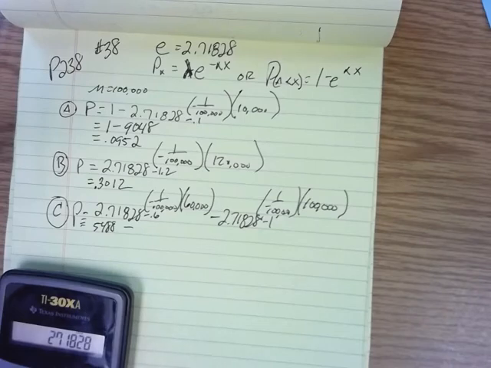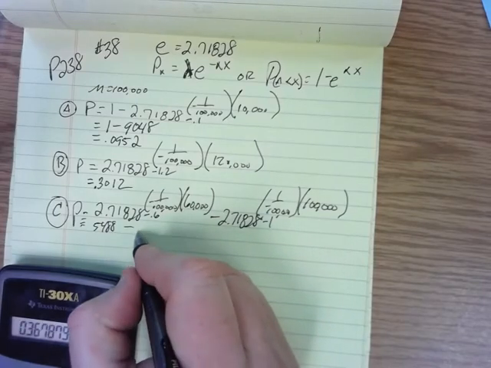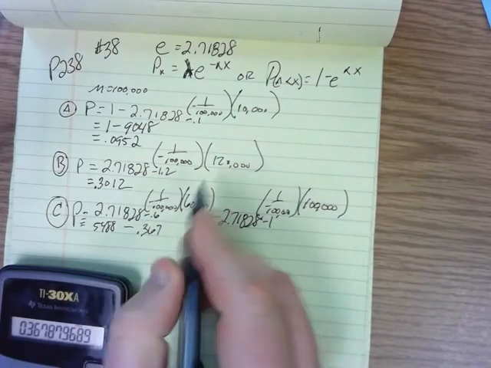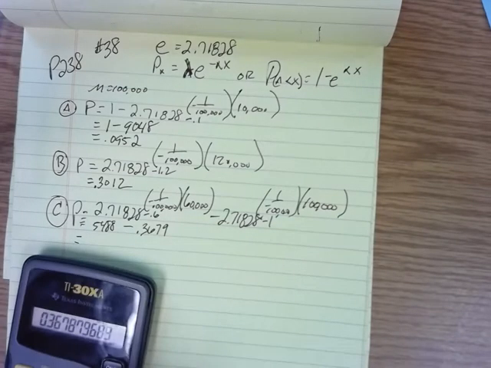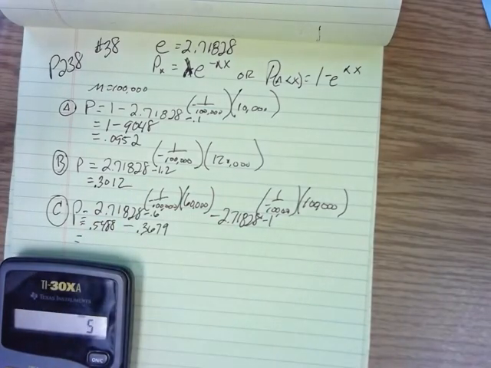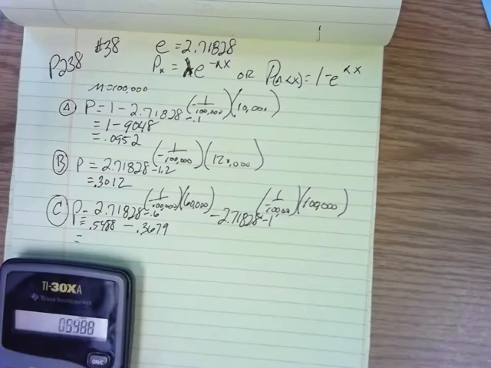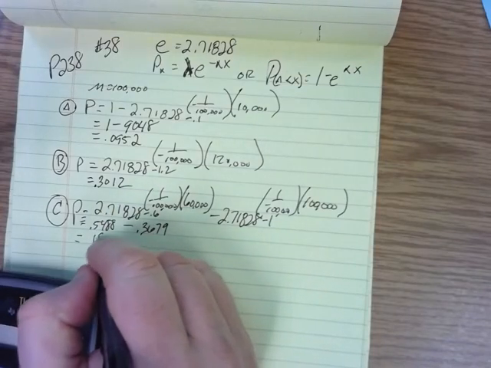And then exponent negative 1 equals 0.3679. So 0.5488 minus 0.3679 equals 0.1809.